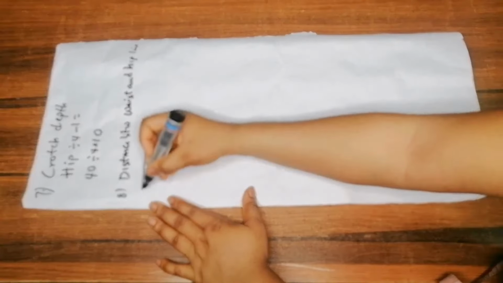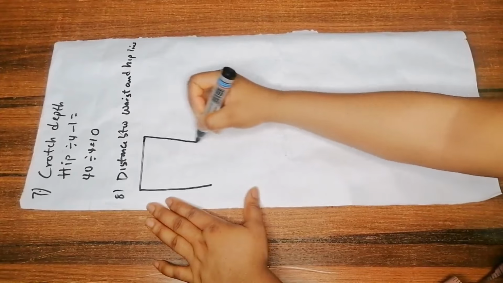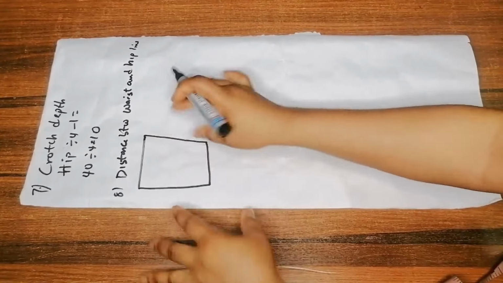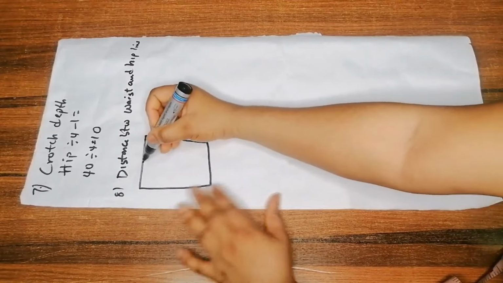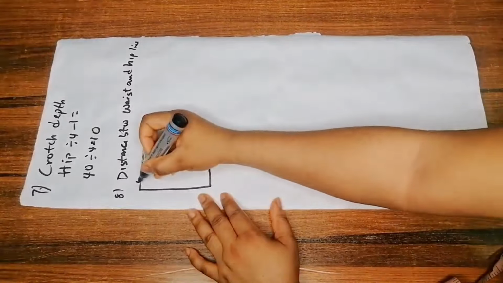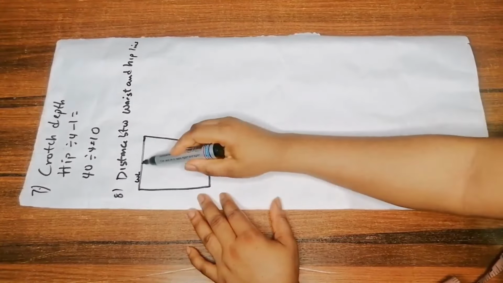So let's assume this is my skirt. I'm just drawing this as my fabric, and this fabric I folded into two. Now here is going to be my waistline. So this is the waistline here. So the distance from your waistline to your hip.